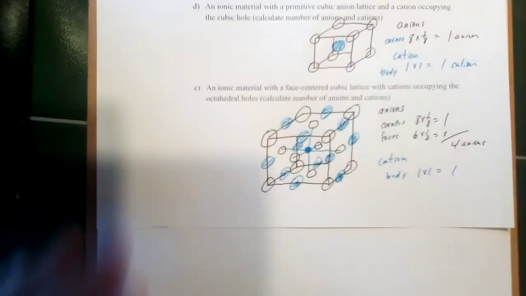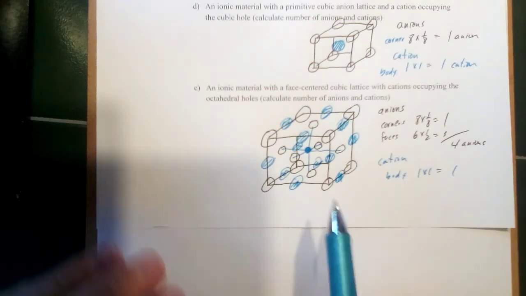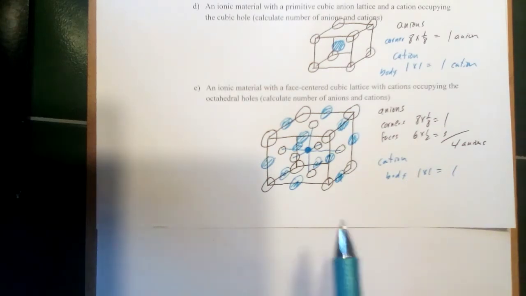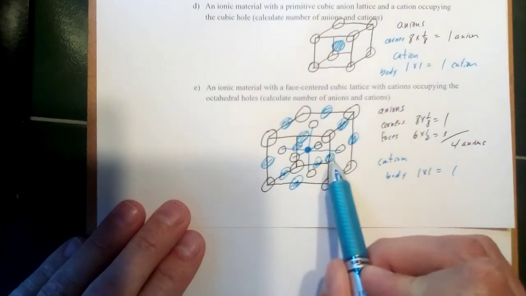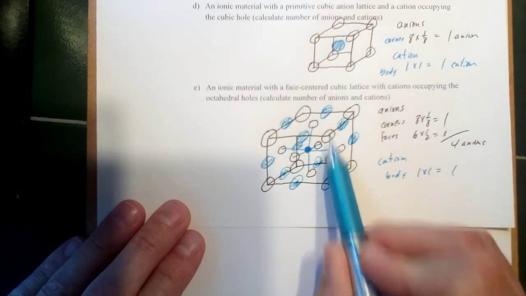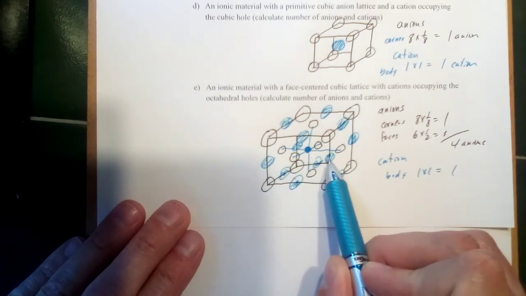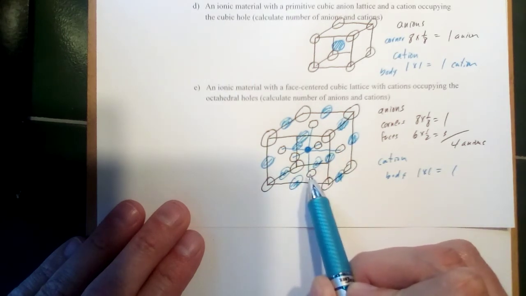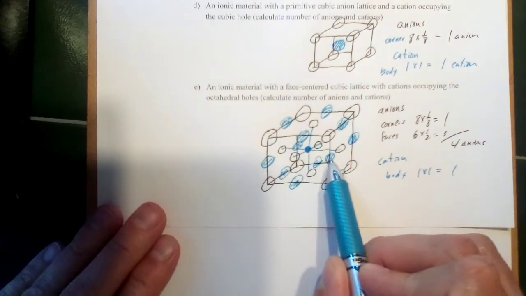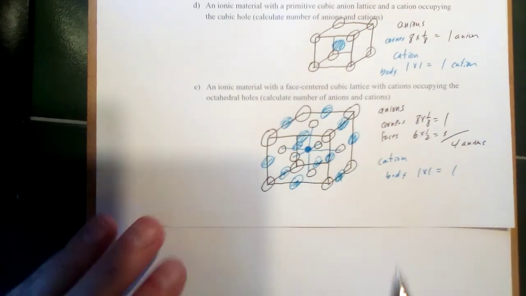Each of those is an octahedral hole. Now you don't see the whole octahedral because some of the atoms that make up the octahedral are in other unit cells. This one on the edge here, you can see one above, one below, right? One behind and one to the left. The one in front would be in the next unit cell in front of this one. The one to the right would be in the next unit cell to the right.